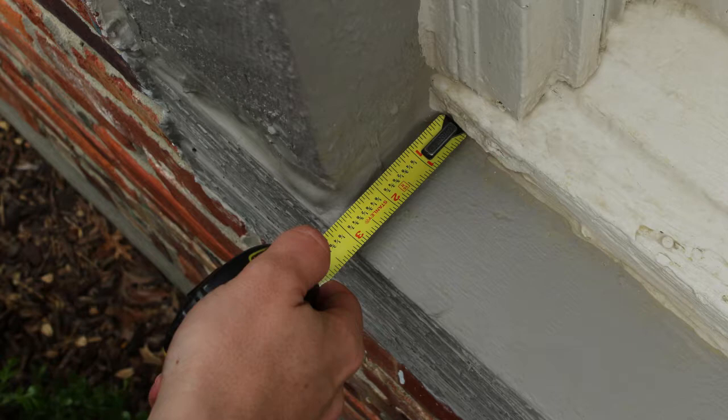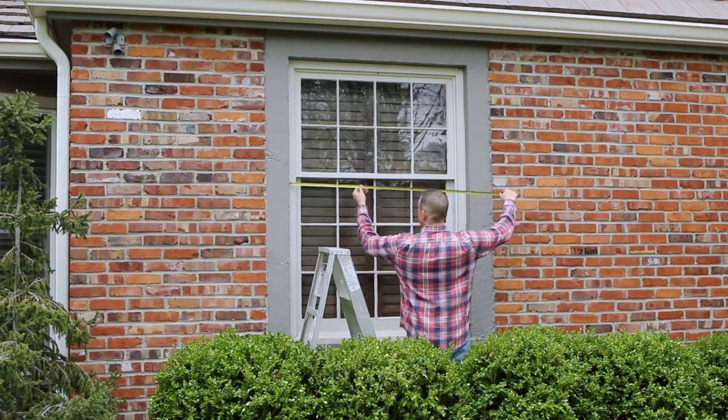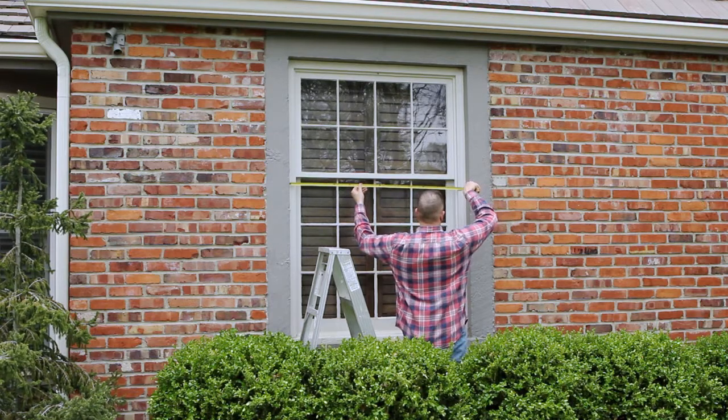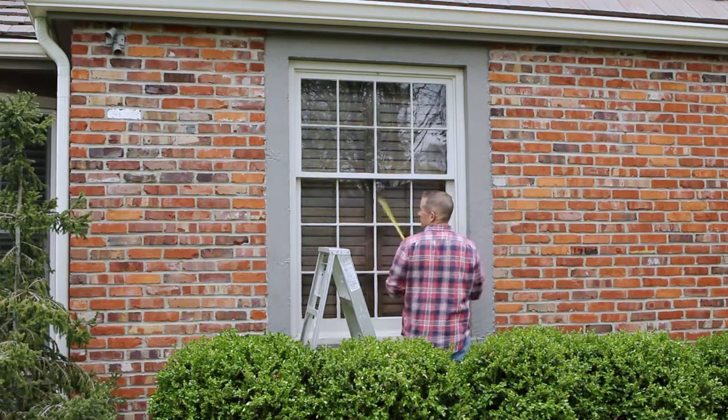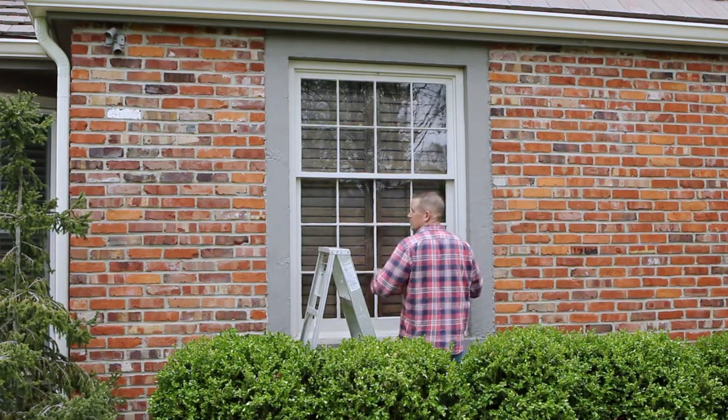If the window opening depth is greater than 1.5 inches, measure the width from inside edge to inside edge in 3 places. Record the narrowest of those dimensions. Make a slight deduction to that measurement to ensure clearance, then divide the measurement by 2 for the individual shutter width.